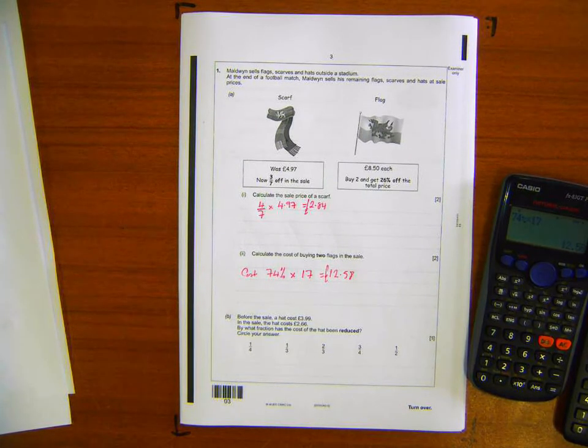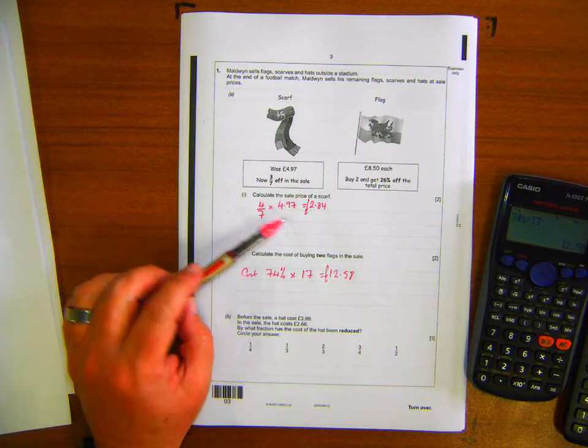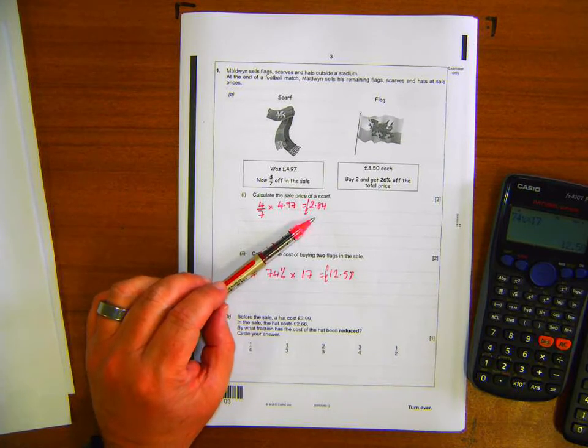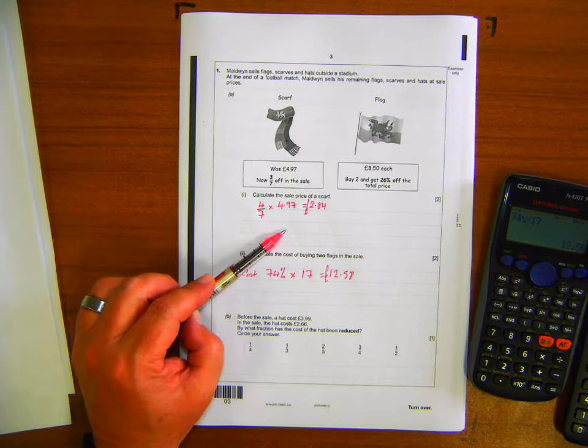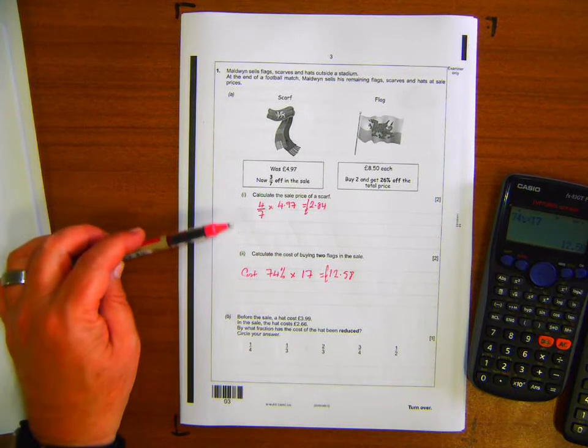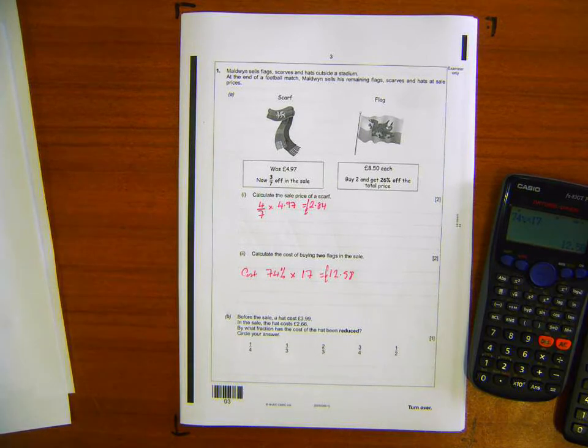So both of those are worth 2 marks each. If you just write down £2.84 and you just write down £12.58 with no workings, you get the marks, because there's nothing there saying show your workings. But if you write down 4/7 of 497 and then for some reason you press the dodgy button on your calculator, you get 1 mark because you're showing your method. So it's always worth putting that line of maths in just to back yourself.